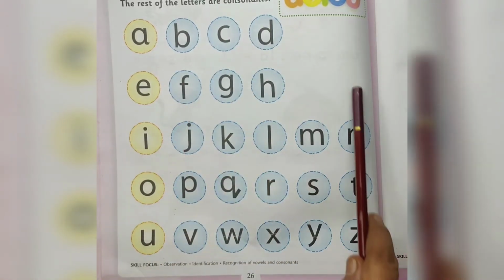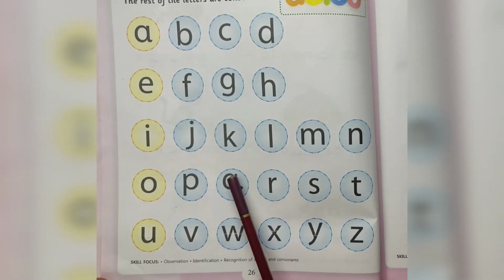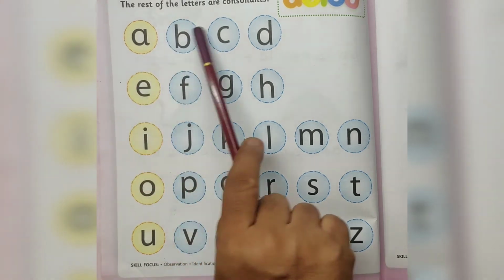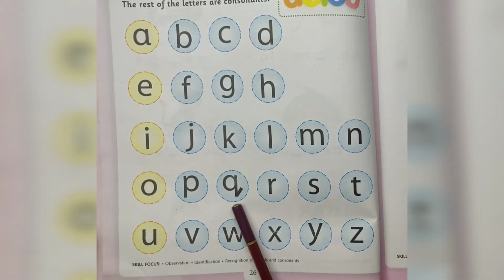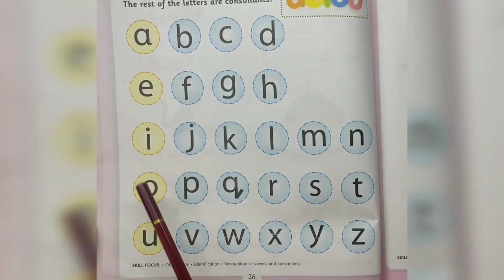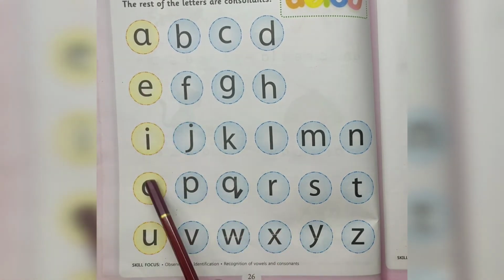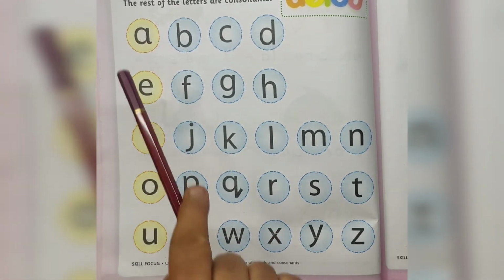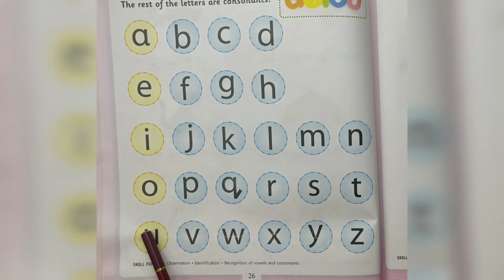There are 26 letters in the English alphabet. This is small letters alphabet. A, E, I, O, U. The 5 letters are called vowels.